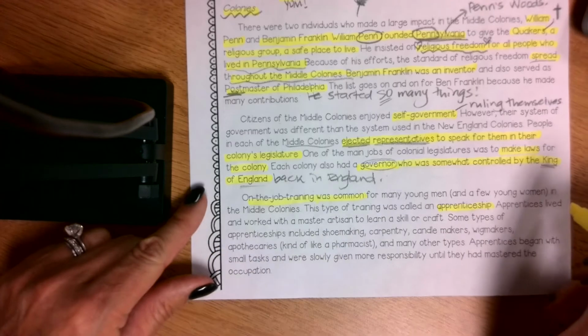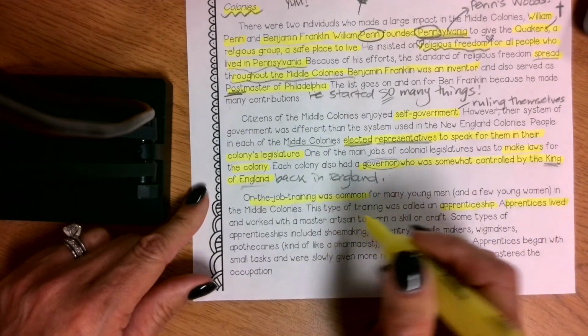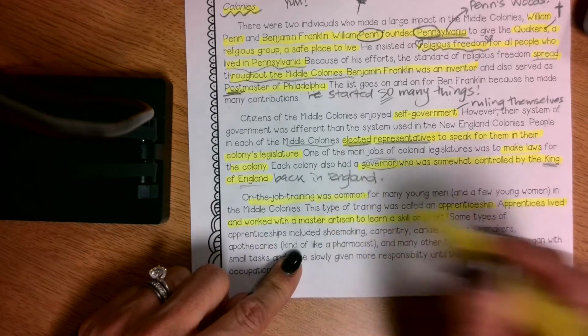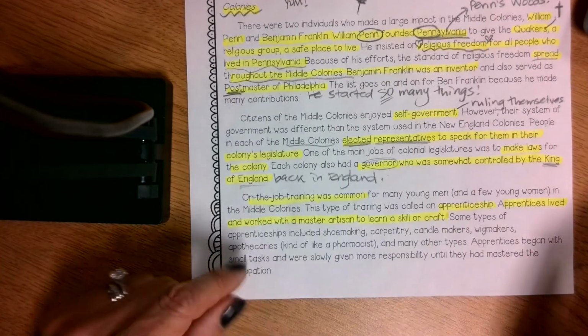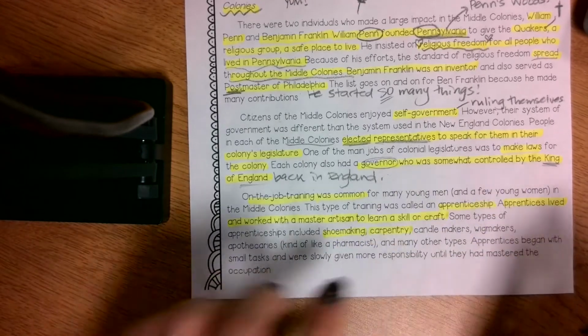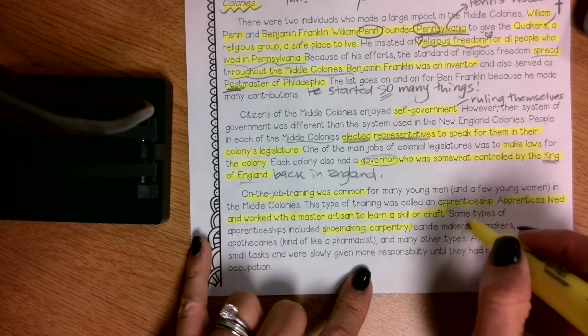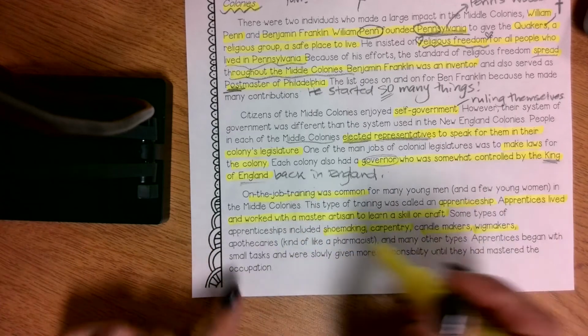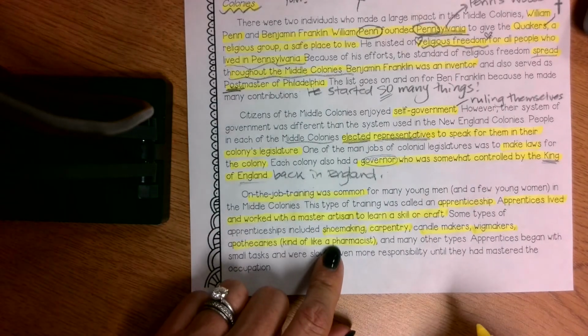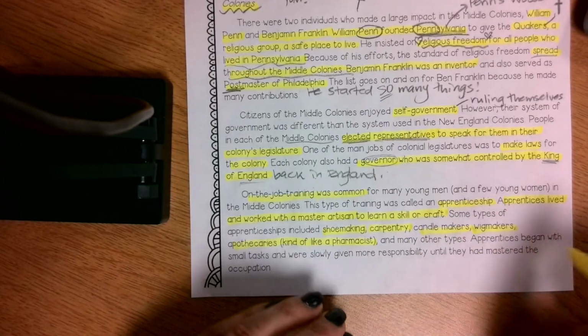Apprentices lived with the master artisan and worked with the master artisan to learn a skill or craft. Some types of apprenticeships included shoemaking, carpentry, they would build things with wood, candle makers, wig makers, apothecaries, they kind of made medicines for people, and many other types.